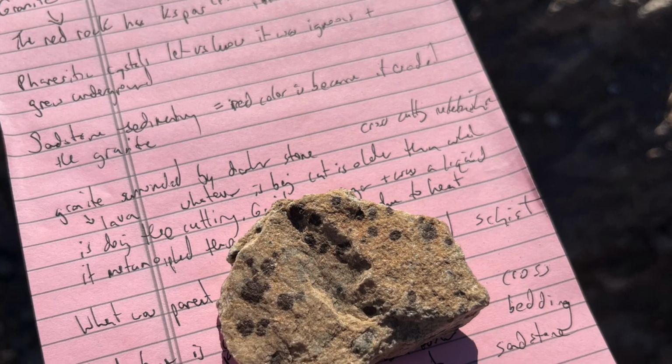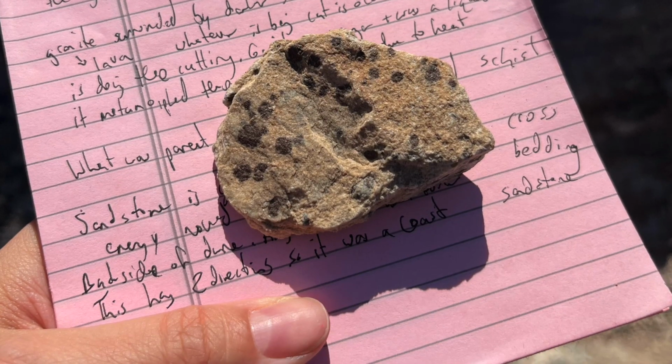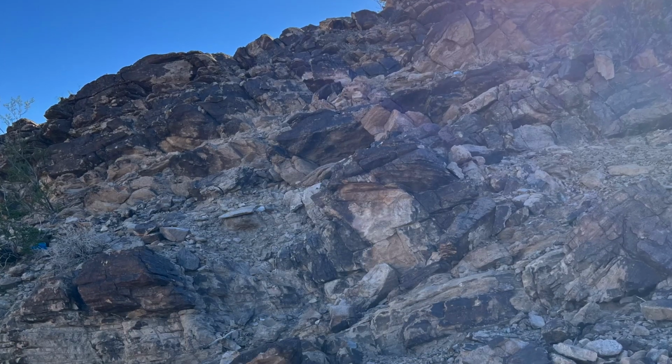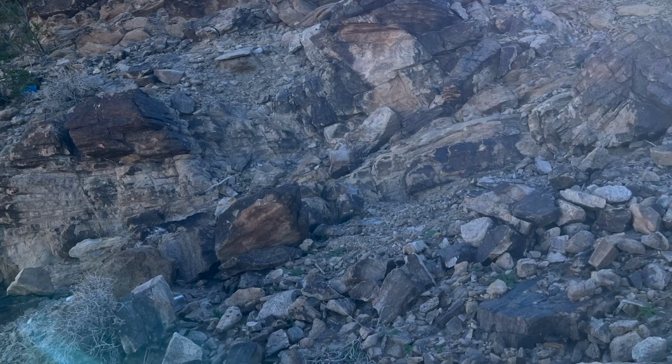Right here we have some oxidized manganese making a chocolate chip cookie. I was just really interested in how these awesome rocks looked.